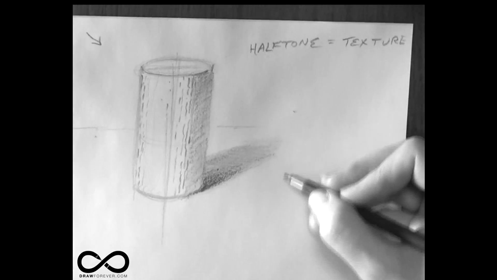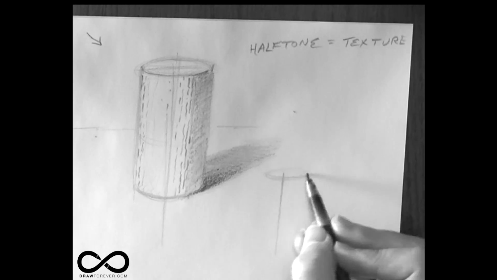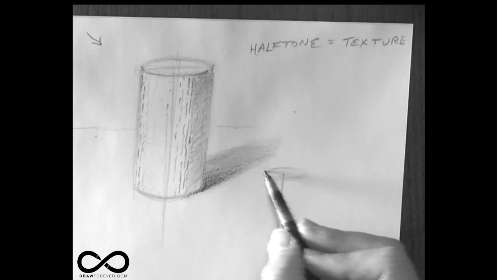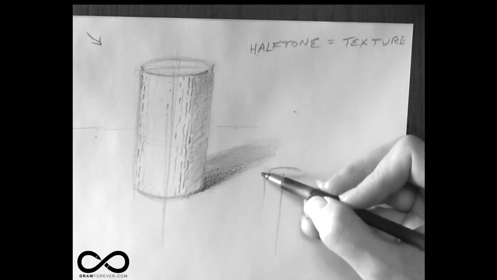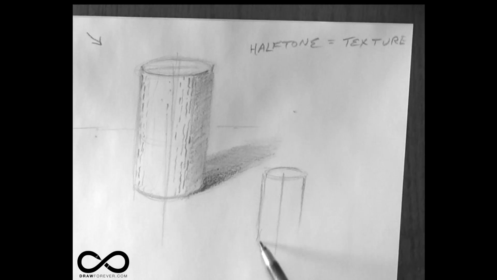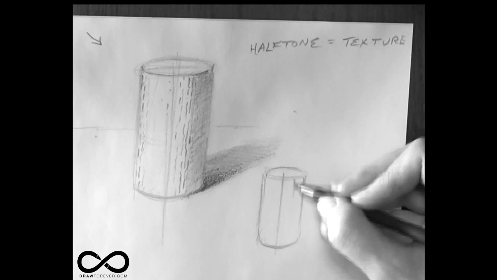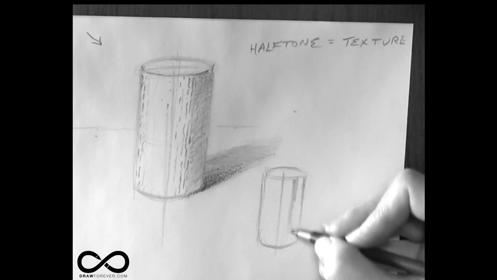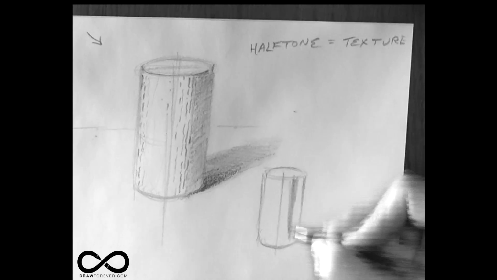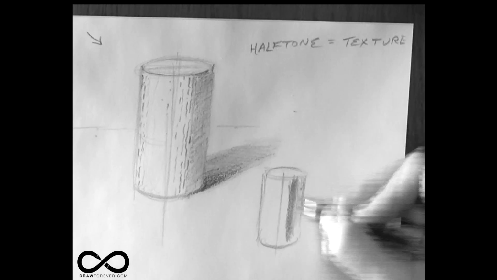If it was a shiny cylinder, like say this one, pretend it was metal actually, because that's highly reflective, so you would get a lot of bounced light into the reflected light area.